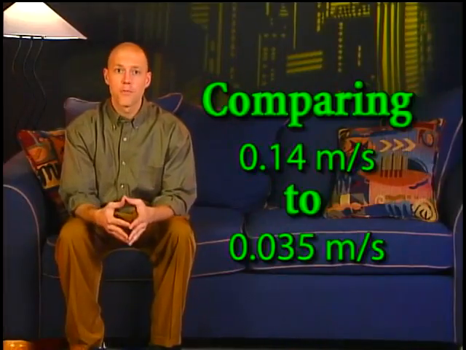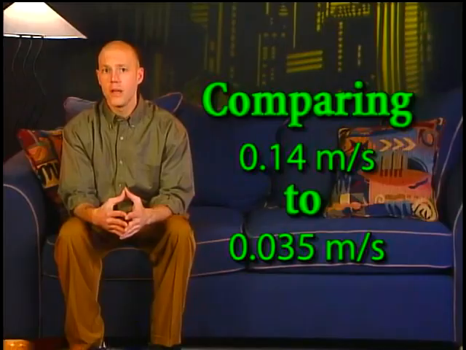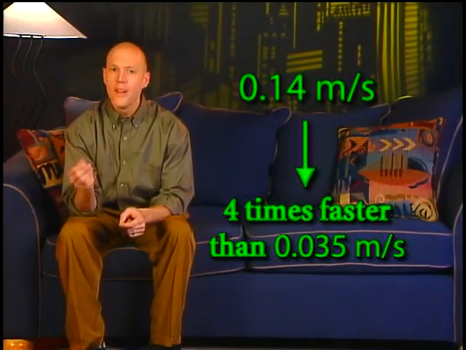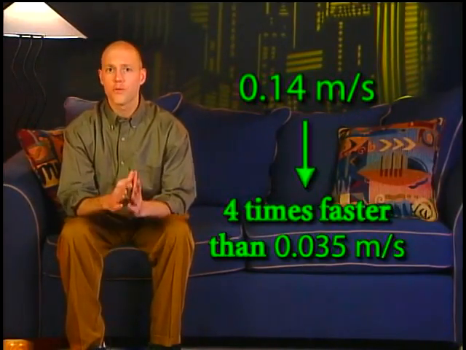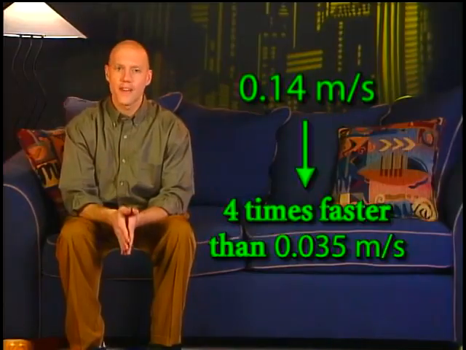Comparing this linear speed with that of the previous speed of 0.035 meters per second, we find that 0.14 meters per second is 4 times faster than when the point was closer to the axis of rotation. And that's because we're 4 times farther from the axis of rotation. So, if a point is 5 times farther from the axis of rotation, then the linear speed will be 5 times faster.